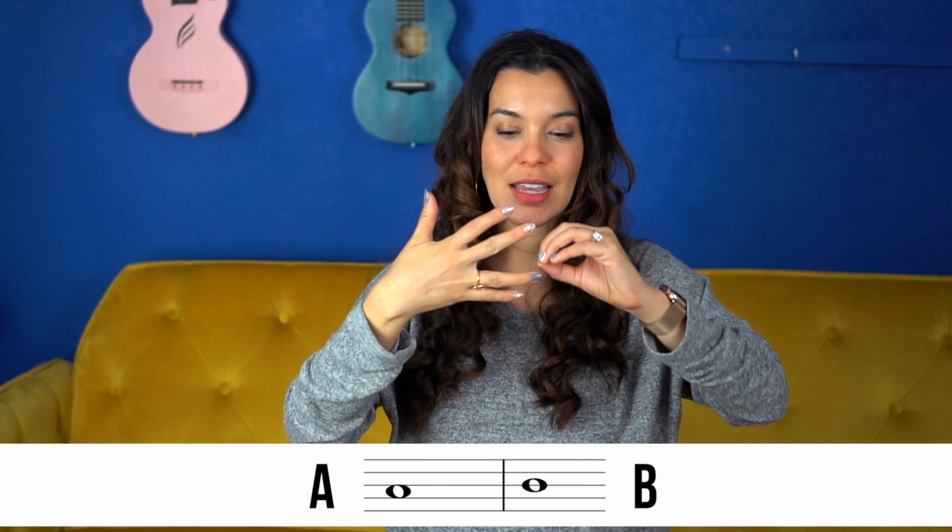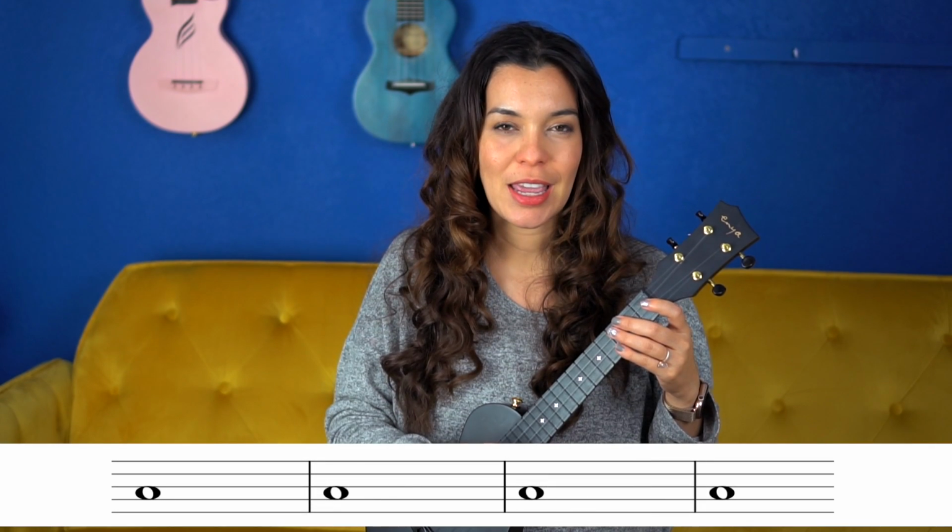Make sure that you notice where A is and where B is. You'll notice the staff lines, right? A is in between 2 lines. B is right on a line, so you'll see a line go through it. This is a really important differentiation to notice, so keep that in mind as we go through our first exercise. So let's play A 4 times with 4 beats each one.